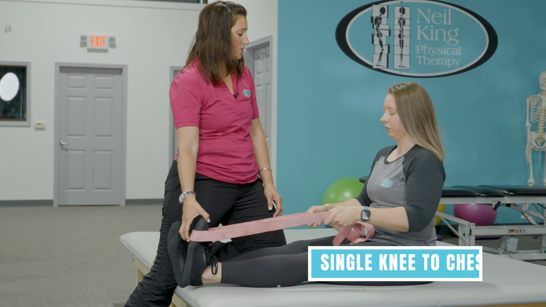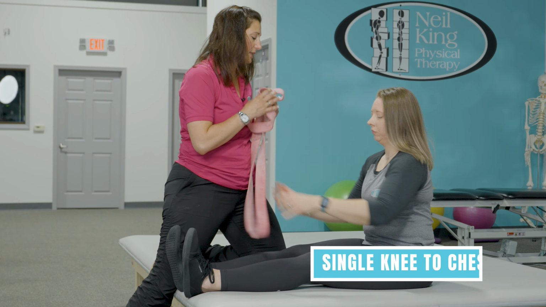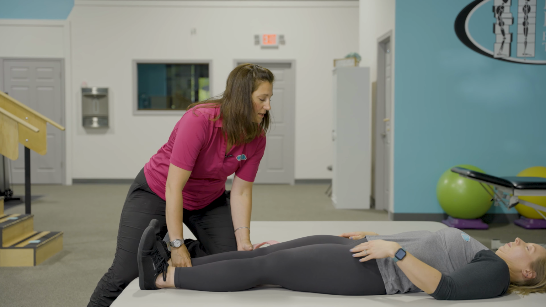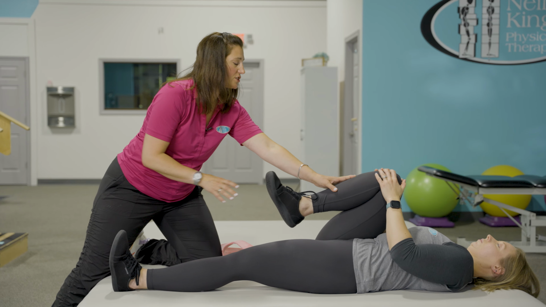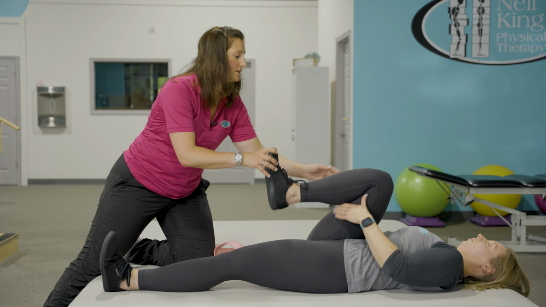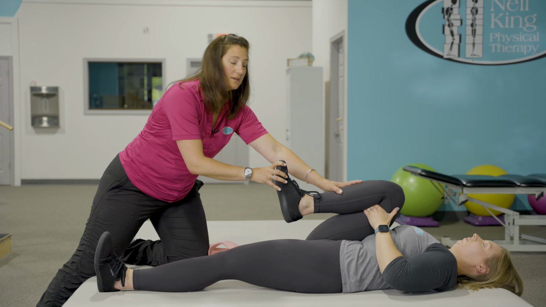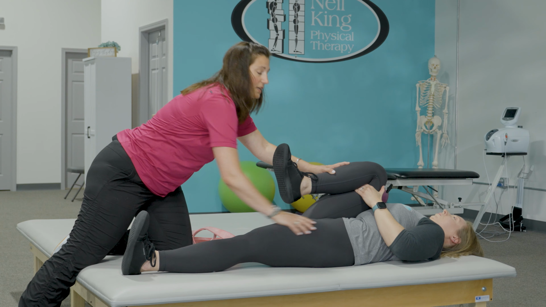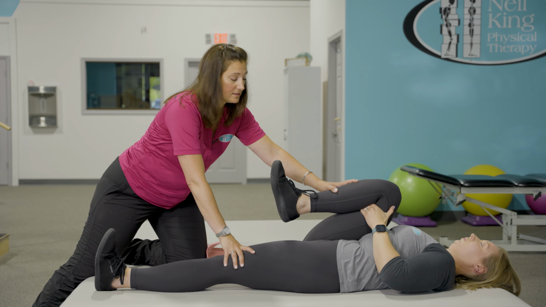And then last but not least, we'll do the single knee to chest. So go ahead and lay down. This one's another nice range of motion where she's just gonna pull. You can pull on the outside of the knee. You can pull behind the knee. The nice thing about this is it's a good way to get hip flexors on the opposite side in a gentle way.